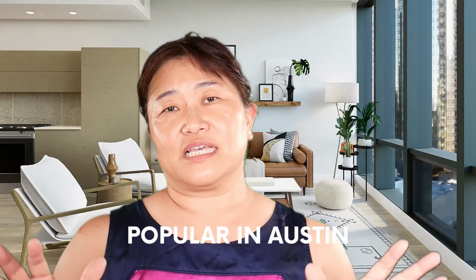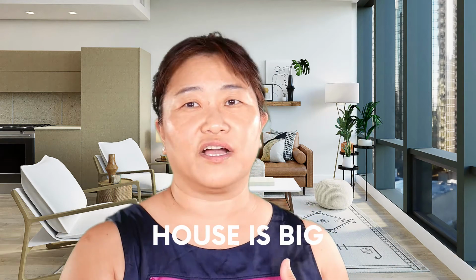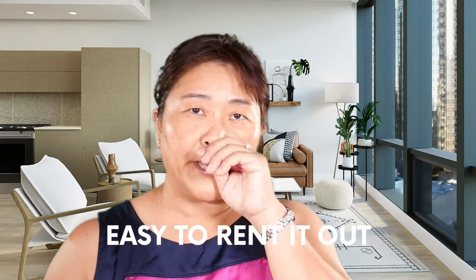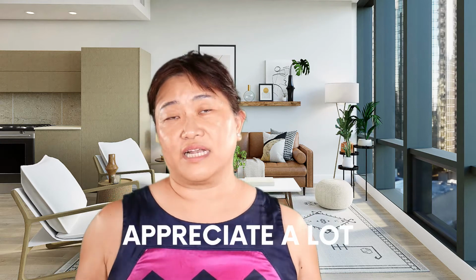Okay, so we're going to break it down a little bit. Number one is single family. Single families are quite popular in the Austin, Texas area because the house is big, it has a front yard and backyard, and it's quite easy to rent out. It's less headache for landlords. So it is the most popular, convenient residential property, easy to find tenants, and most of the time it also appreciates quite a lot.